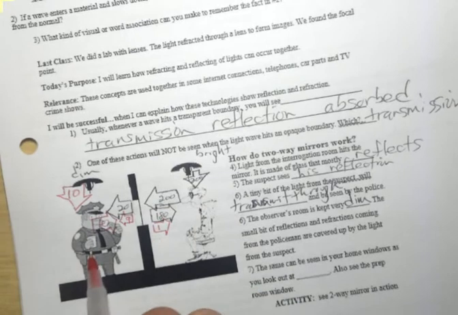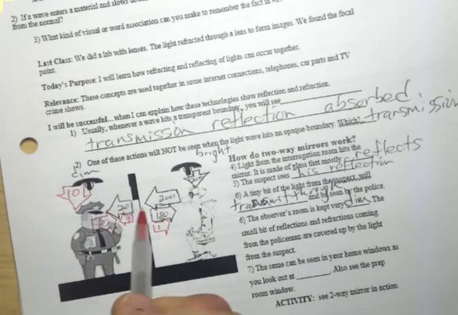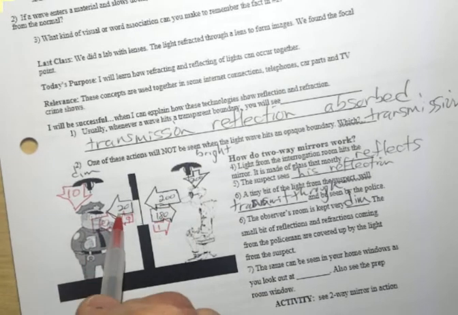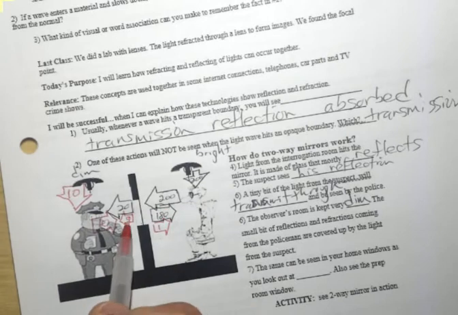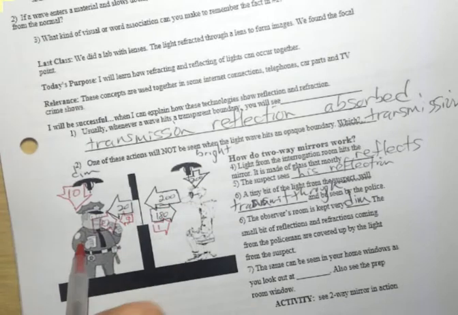This cop here, seeing light come from the window, 20 units are the light from the guy's face, 9 units are his own reflection. So he might be able to see a little bit of his own reflection there, but it's much dimmer compared to the light from the bad guy. So you'll see both images, both your face and the other, but the other is much brighter. Okay?